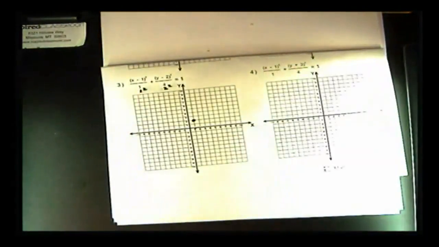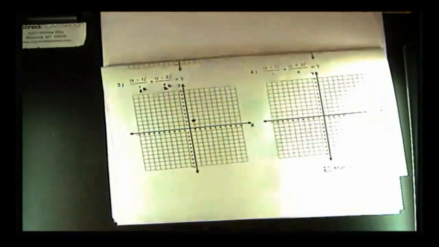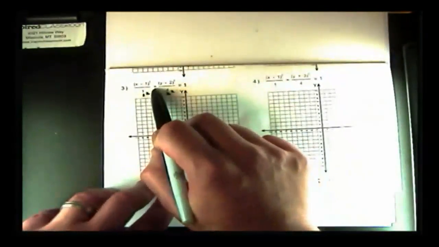Second most important thing is recognizing what squares are these? Well, 1 is just 1 squared, and 4 happens to be 2 squared. So once I find my center, it's pretty easy after that. I know I'm doing an ellipse because it's a plus sign and it's equal to 1. I've figured out the square values of the numbers on the bottom of these fractions.